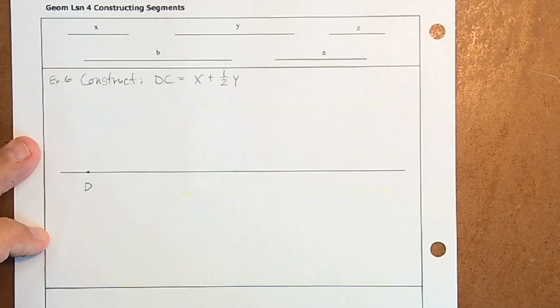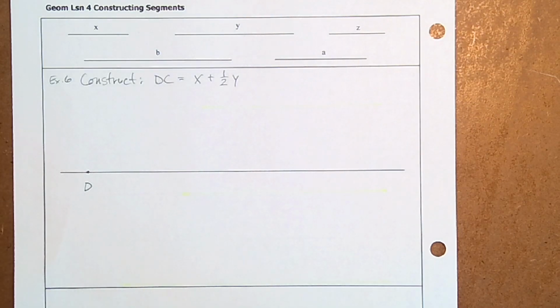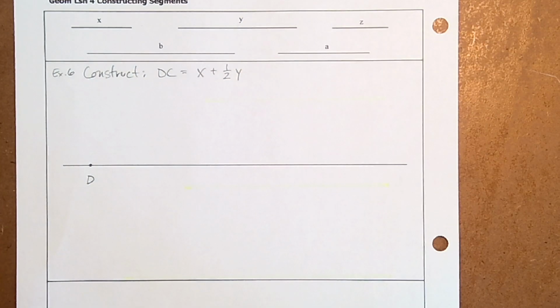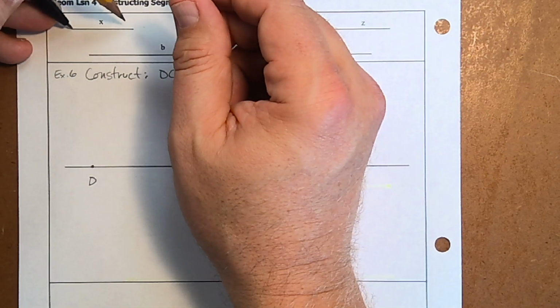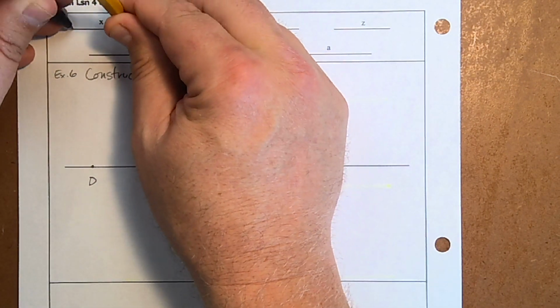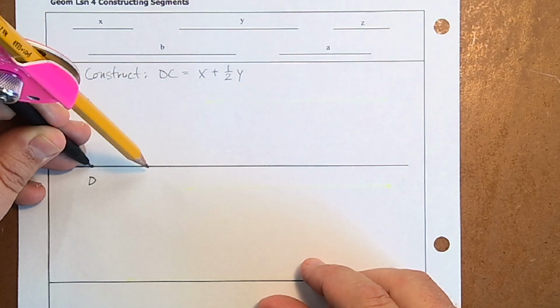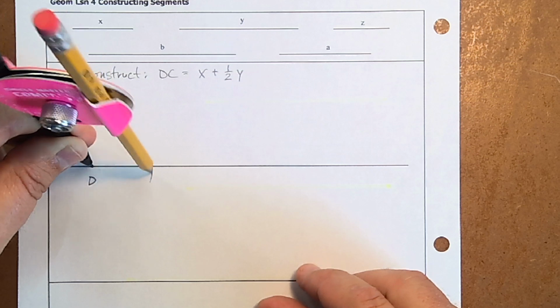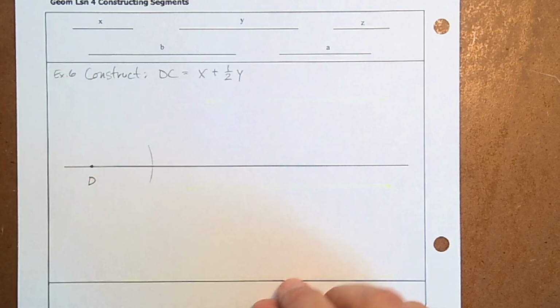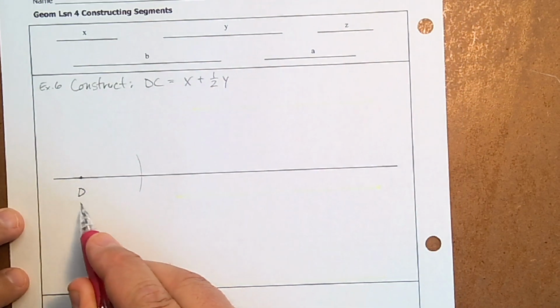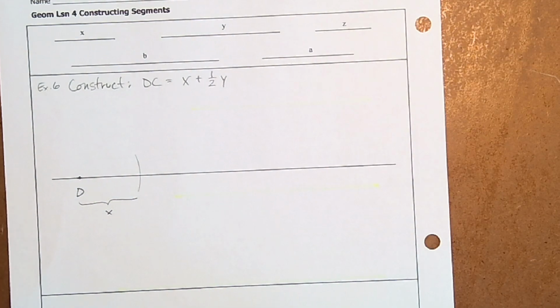All right, now, if I want x plus half y, I'm going to have to start with x and a full y, right? And then I'm going to have to take that y length and cut it in half, right? Okay, so let's get an x length on there first to start off with for sure. So I'm going to come up here and I'm going to grab an x length. All right, so I got my x length here. Mark that off like that. I could even label that just so I know what it is. Okay, so that's my x distance right there.